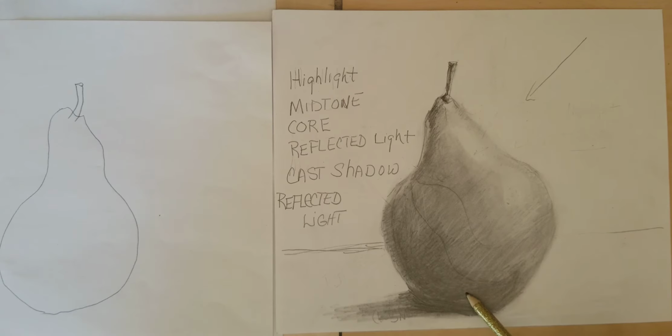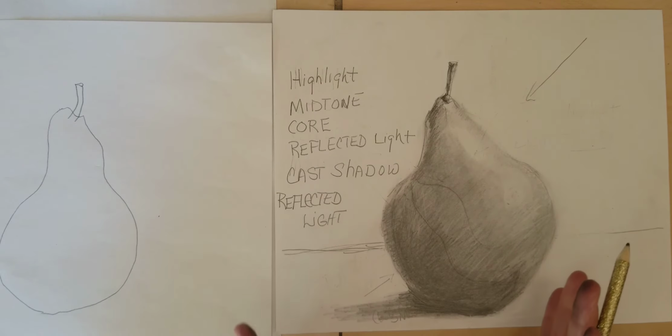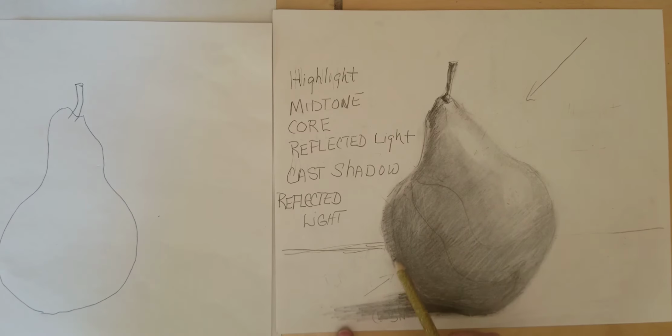Now there is some light, and the reason that there is some light on this side of that pear is it's reflected light. So you will notice if you look at a pear or any other object that on this far side you are going to see reflected light. And it's what gives it its roundness. Without the reflected light, just a little bit on this side, it would look totally flat.